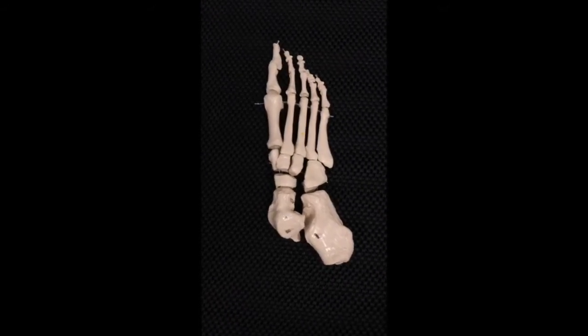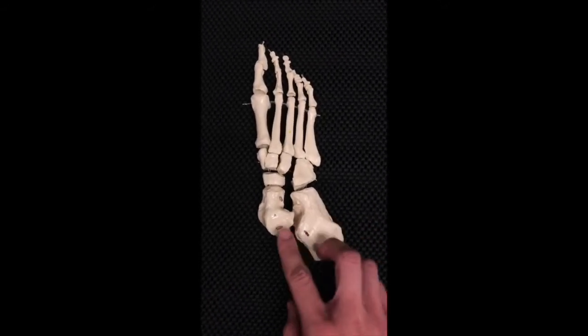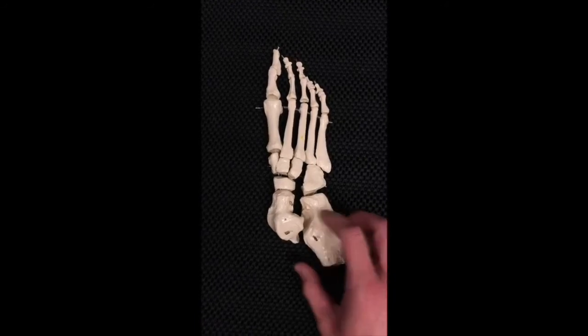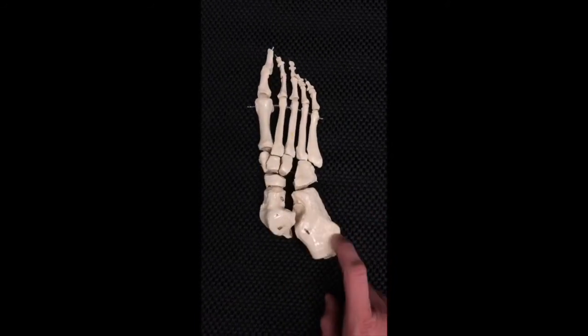In order to tell the difference between left and right, we're going to see that the talus is medial and superior, and that the calcaneus is inferior and lateral.